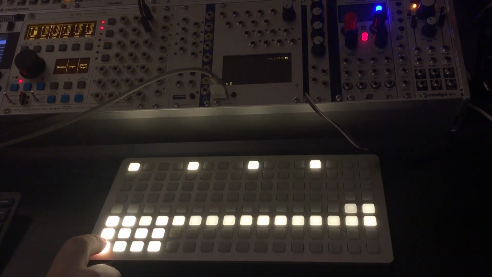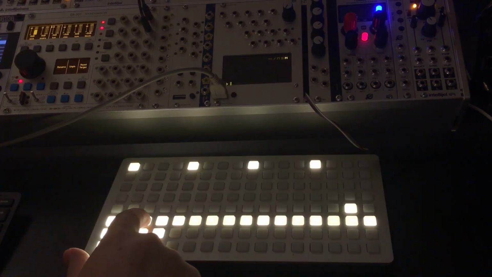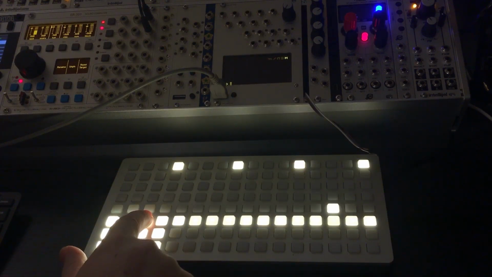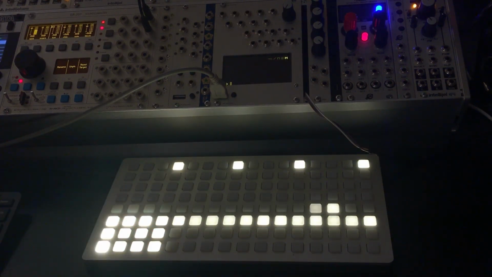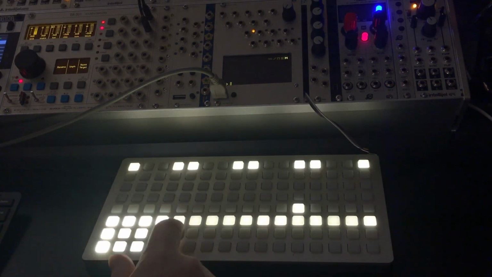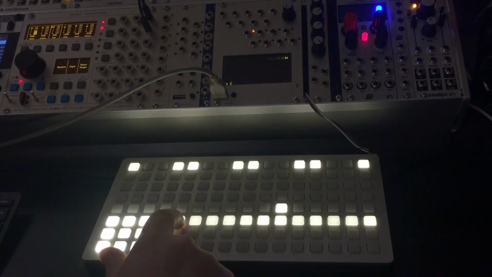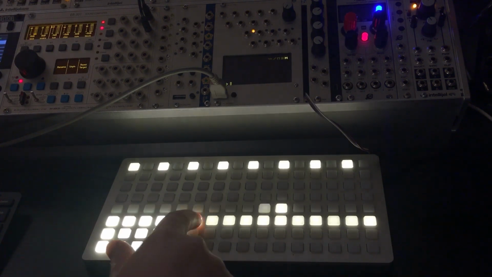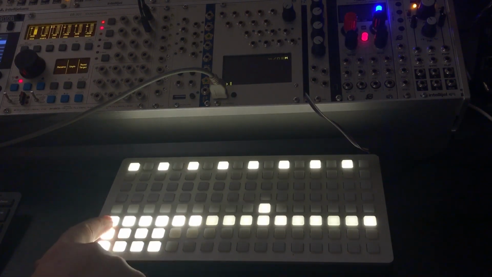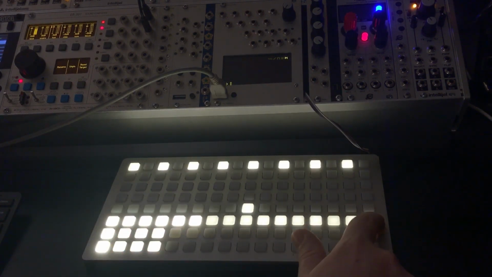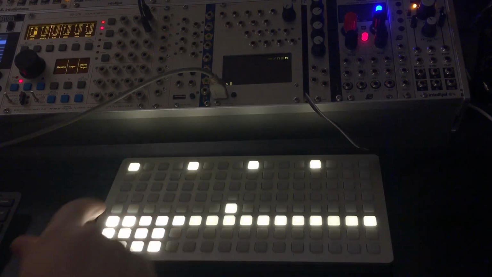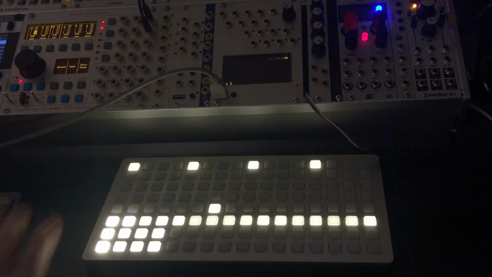I'm on track 1. So if I change the factor from 1 to 2, we're going to see something happen to the beats in track 1. This goes up from 0 through 15 here at the end. So let's set that back to 1. I like that for kind of a 4 on the floor kick.